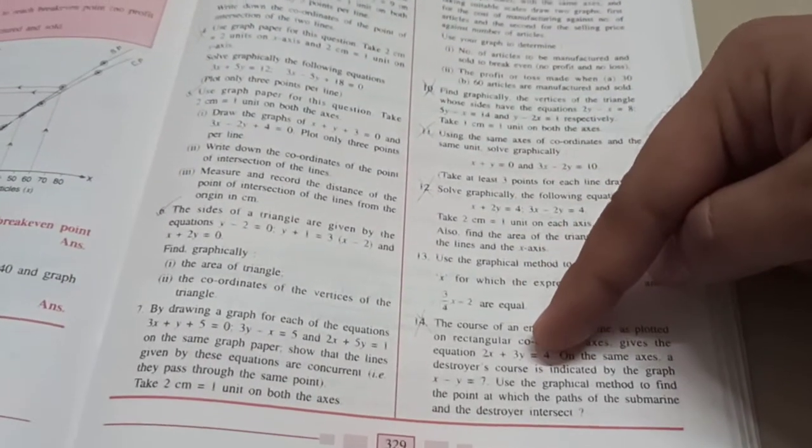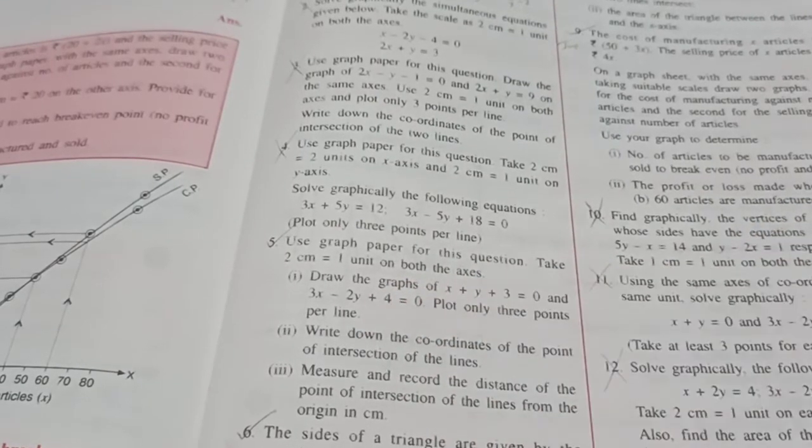Cancel 10, 11, 12 and 14 as well. IMP, just the 9th sum. Let's start with the 5th sum. Oh, they've given the scale, that's good. So they've given us two equations, plot only 3 points per line. Obviously, we're not going to do more than that.